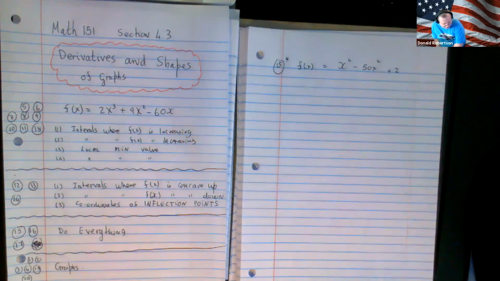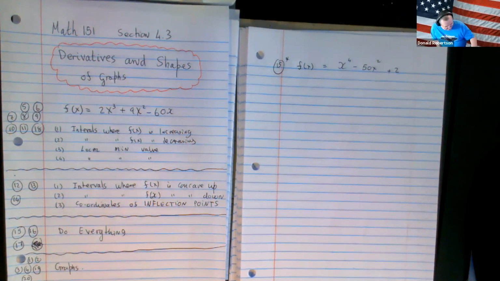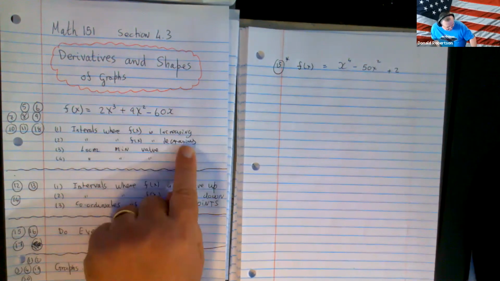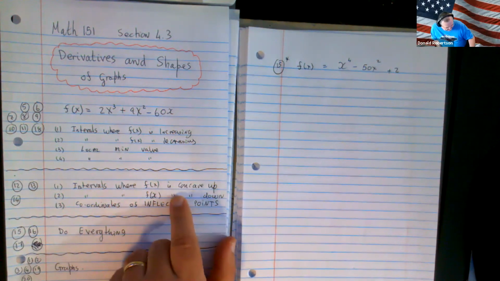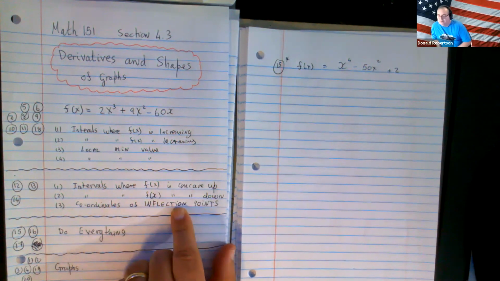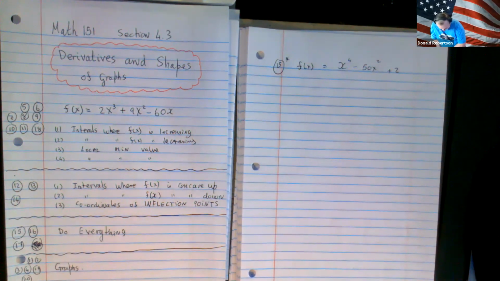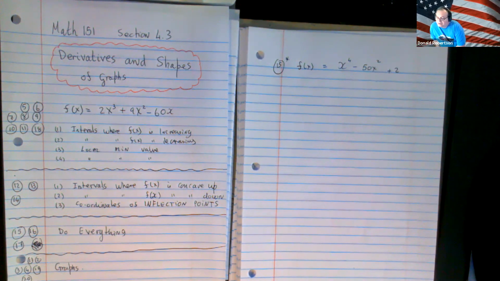So for this function, I'm going to find increasing, decreasing, local max and min. And then after that, concave up areas, concave down areas, and finally points of inflection. And I have 10 minutes to do that entire question. So you can imagine this set of homework is going to be a lot. So don't do it at 11:30 on Sunday. You'll never get it finished.